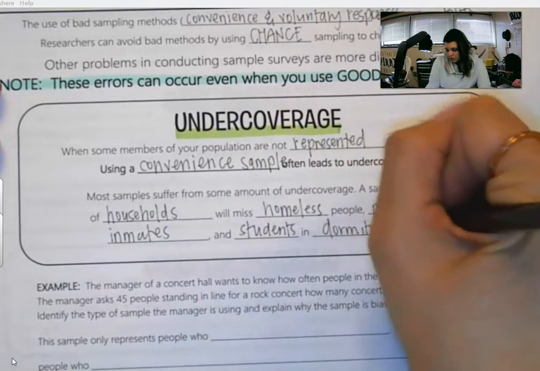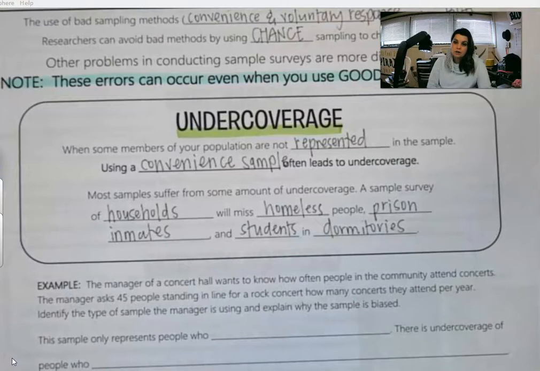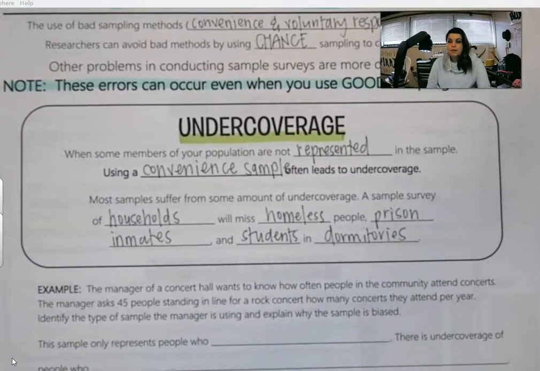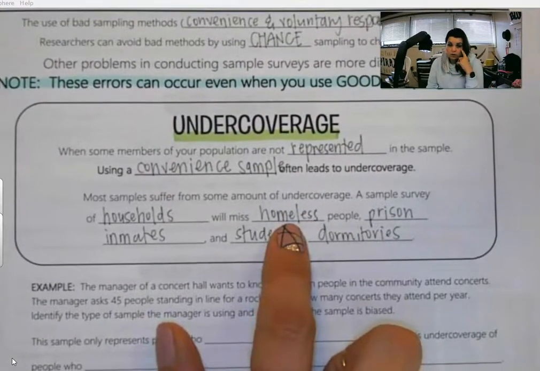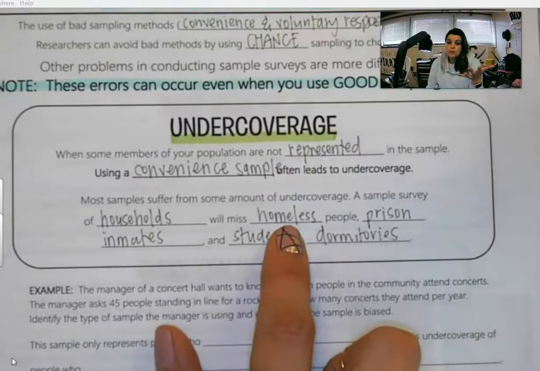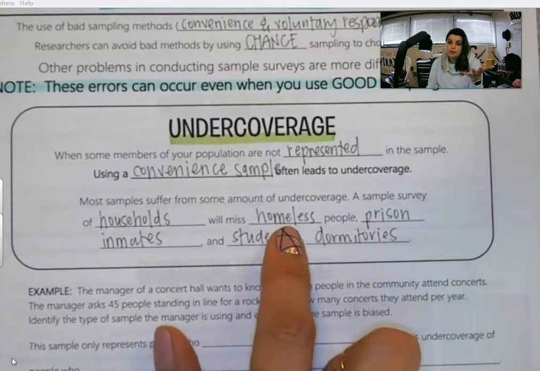This would also miss service members that are deployed. So if we're going to use households as our clusters or as our sample, we're still going to miss these types of people. So most samples suffer from some amount of undercoverage.